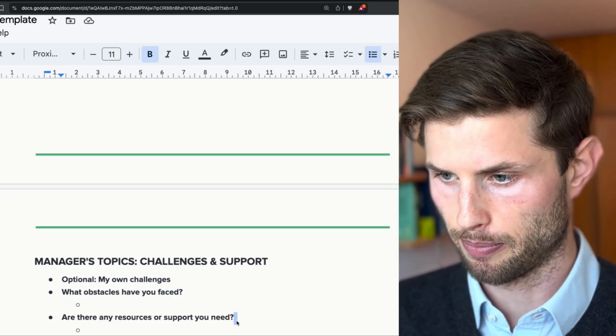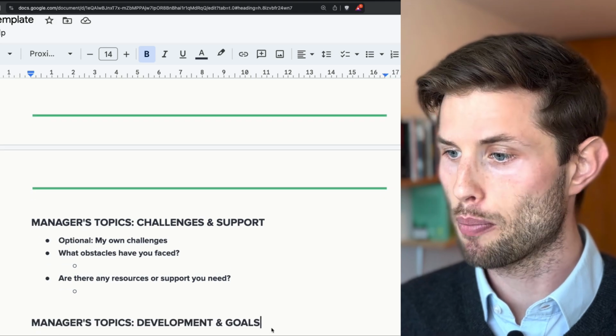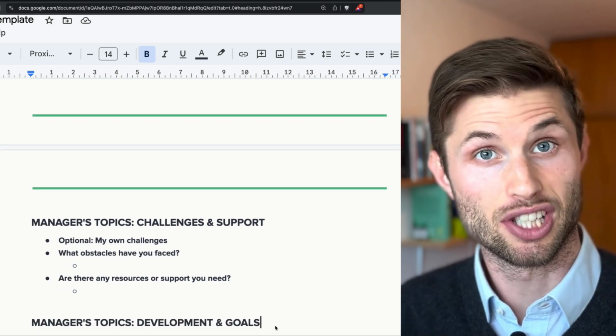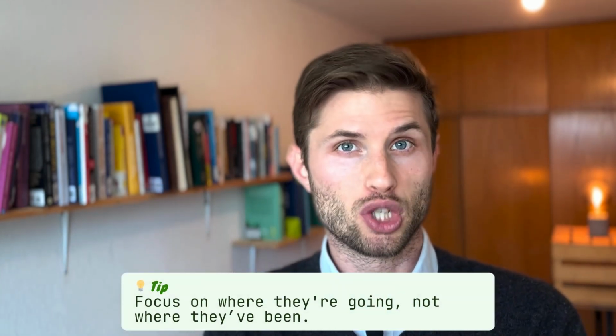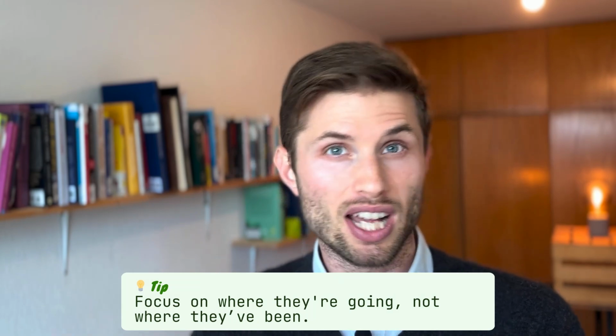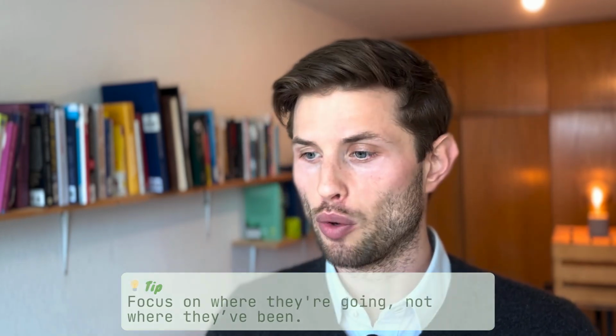And the next agenda point is development and goals, which leads me to my next tip. Especially if the performance of your employee is medium or rather bad, focus on the future. Leave the past behind, because every new quarter is a new opportunity and you shouldn't focus on the past with your questions. Rather ask the following questions.